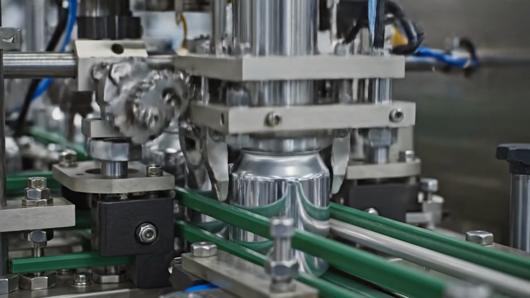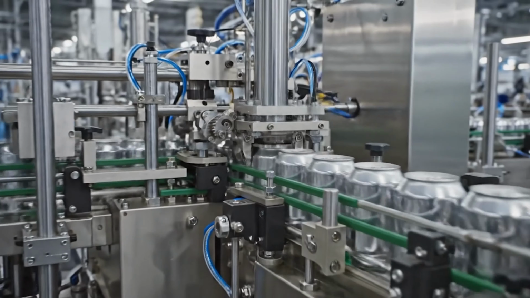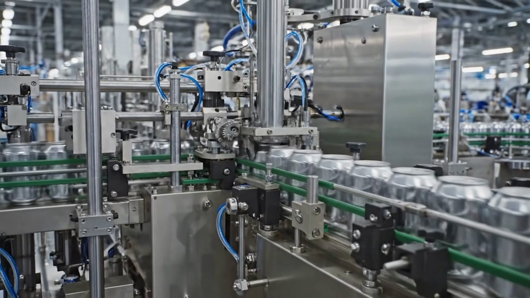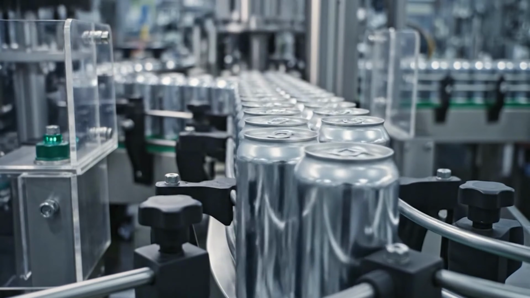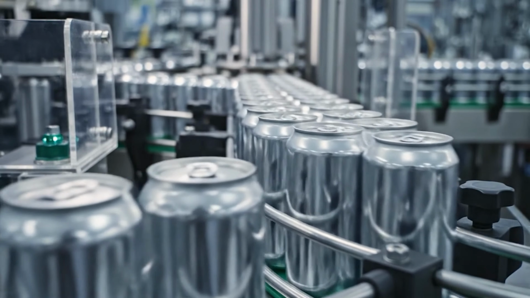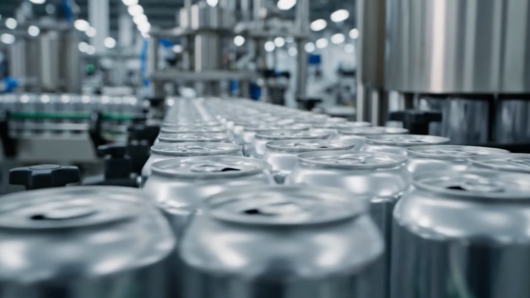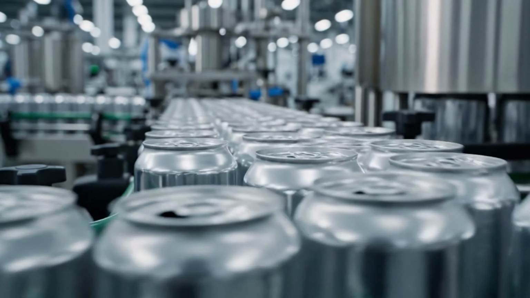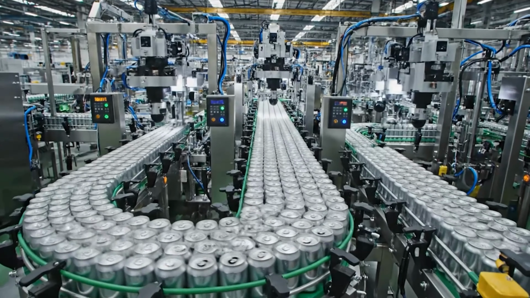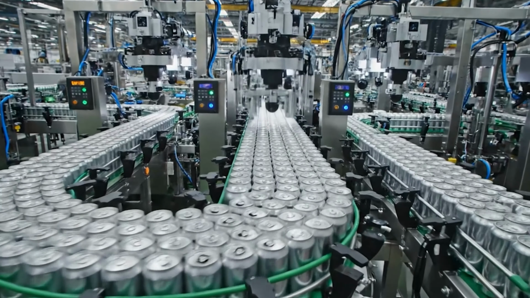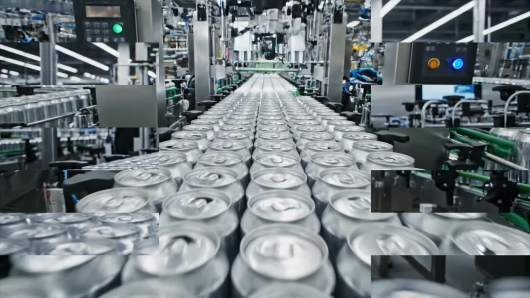After necking, the rim of the can is shaped through flanging. Flanging bends the edge outward to create a flat sealing surface. This flange is critical. It must be uniform to form an airtight seal with the lid. If the flange is uneven, the can may leak or fail under pressure. Once necking and flanging are complete, the can has its final geometry. The body is now ready to be filled and sealed.